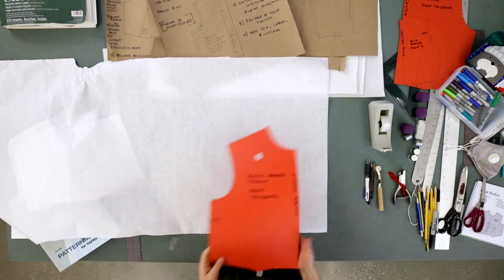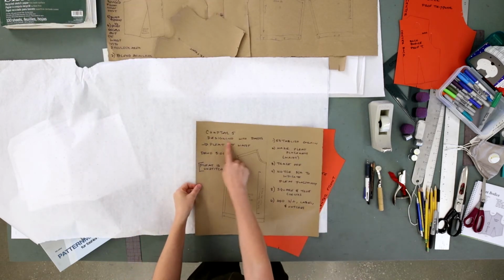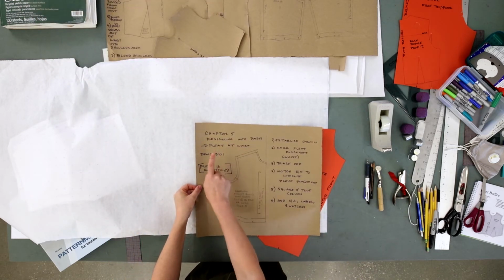So, chapter 5, designing with darts. We're taking the pleat at the waist. Demo 301.